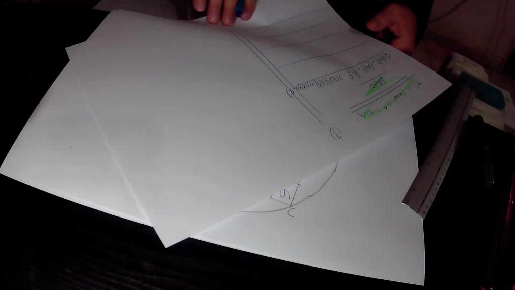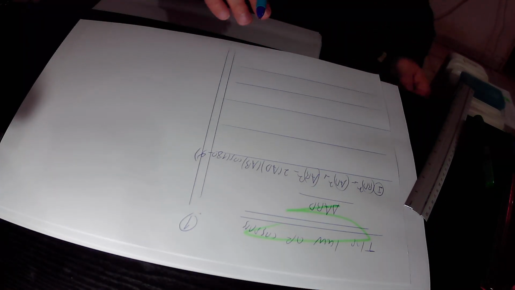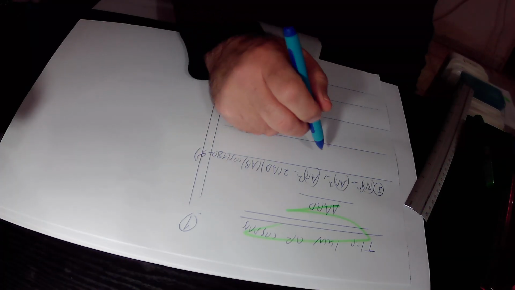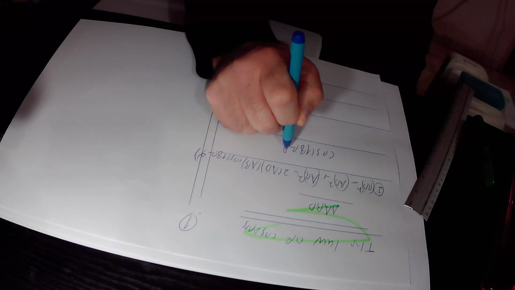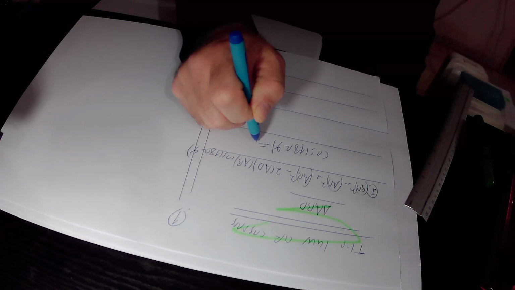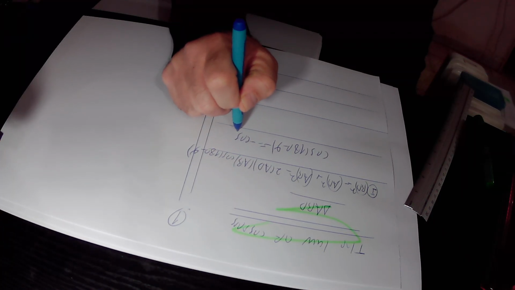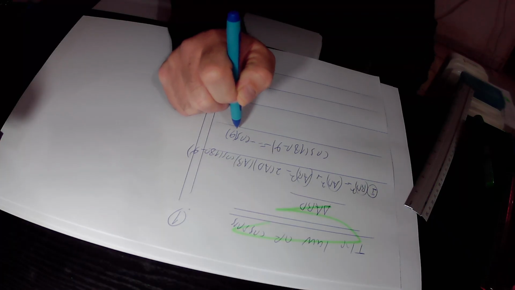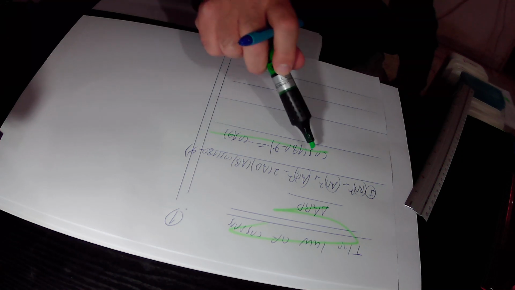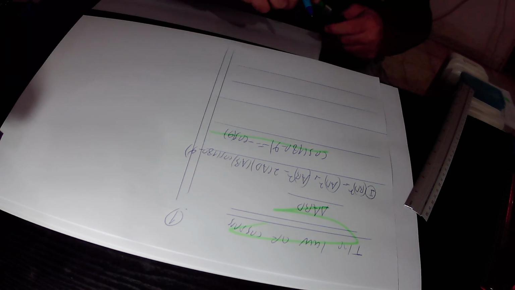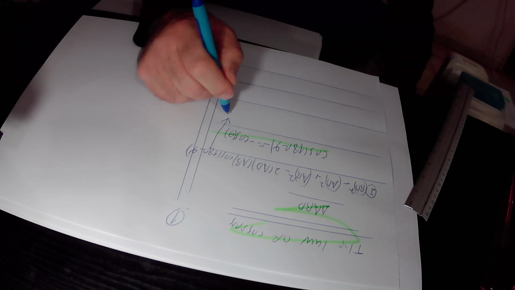We have the trigonometric identity that states that cosine 180 degrees minus alpha equals minus cosine alpha. So according to this trigonometric identity, the cosine of 180 degrees minus alpha in equation 1 equals minus cosine alpha.